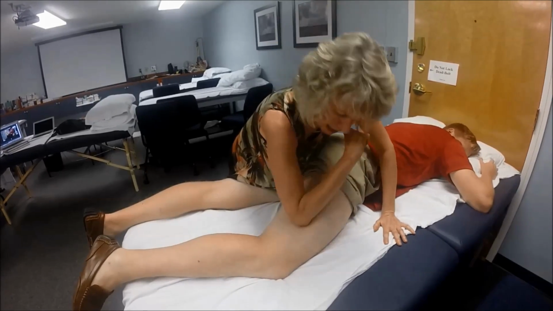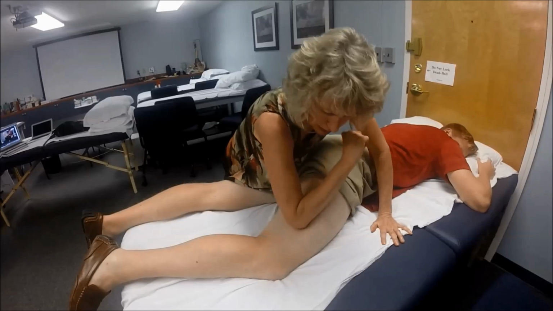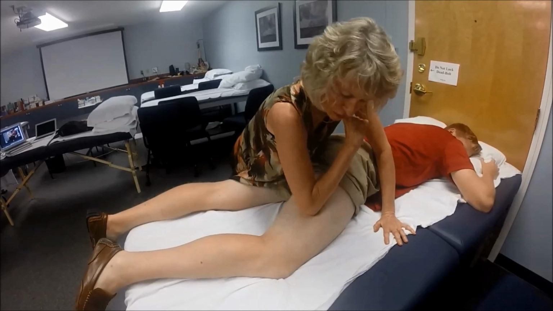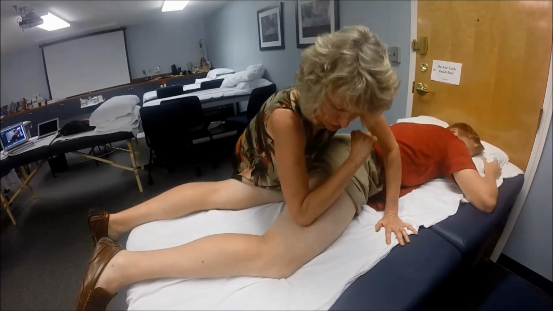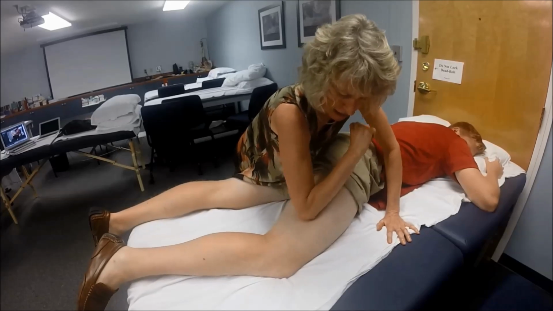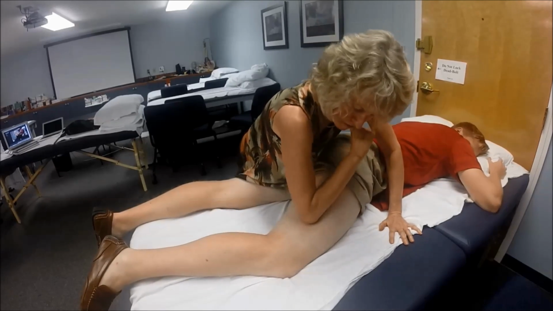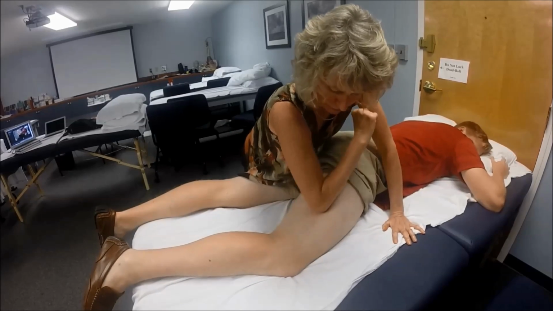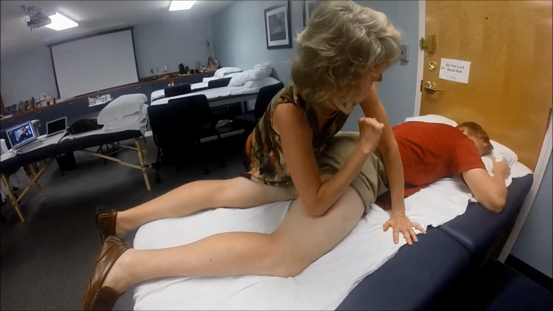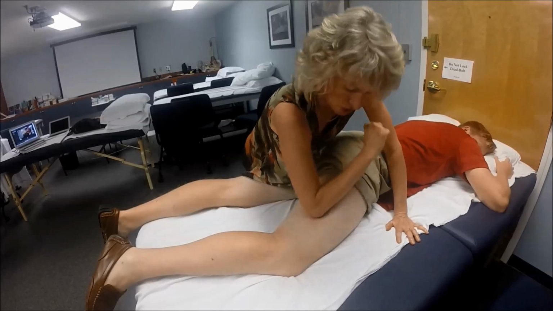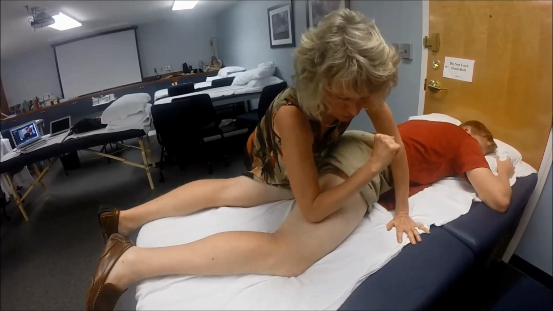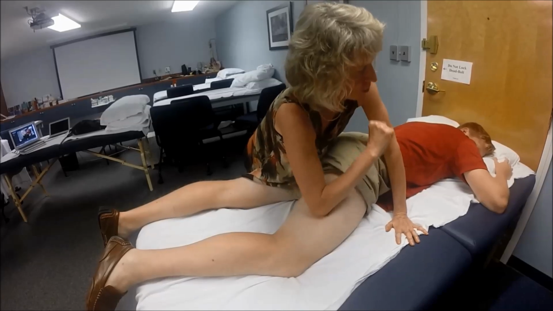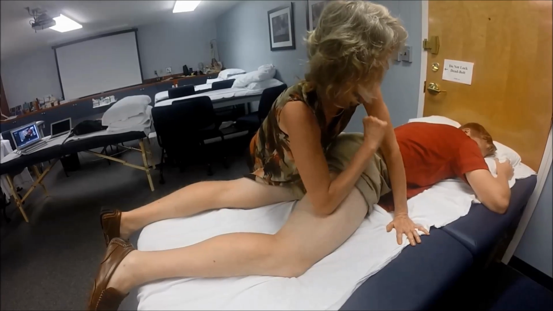Okay, so what I feel happening now, this is really starting to move a little bit better. He's very restricted here, but it's starting to give more. My elbow is covering more ground. You could do this with your knuckles, but I like to save my fingers. Elbow works much better. How you doing? Doing pretty good. So our goal with this is to try to bring this down to about 50% of what it was when we started.